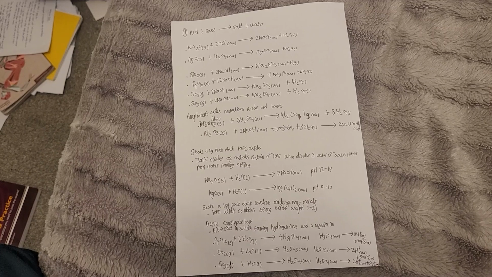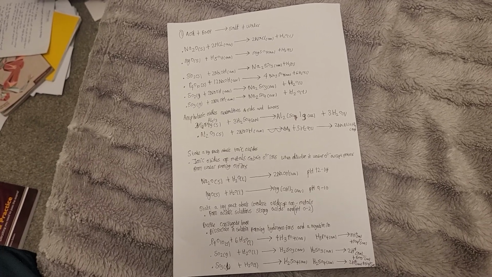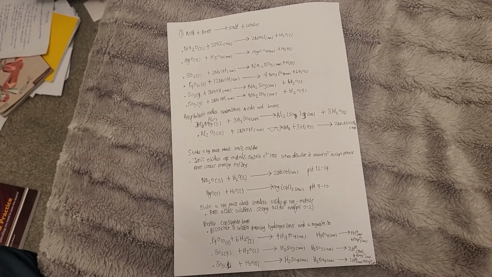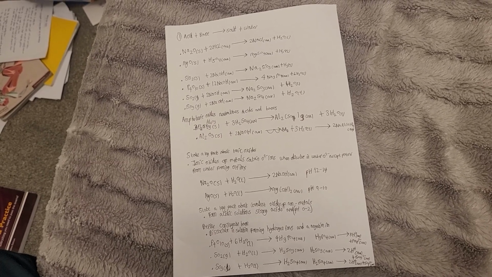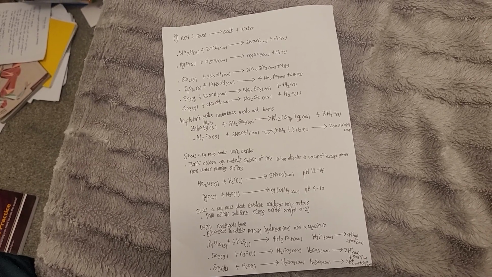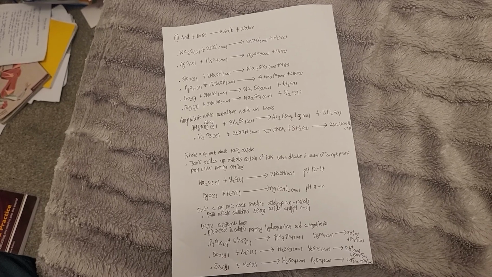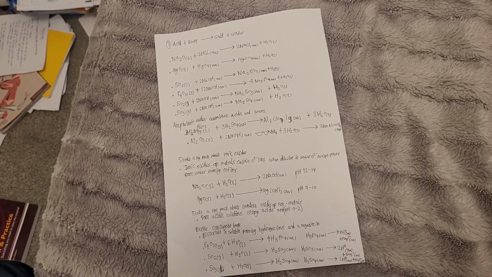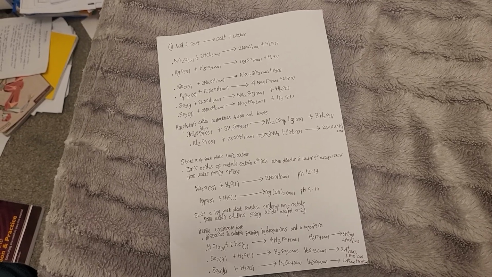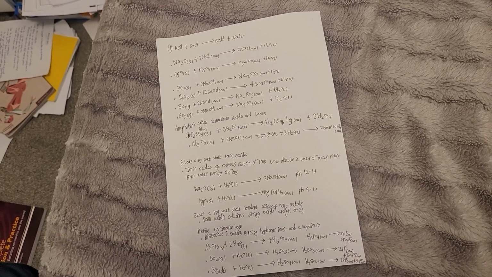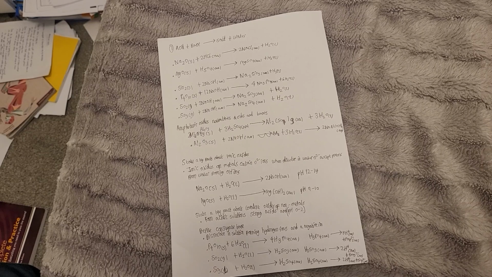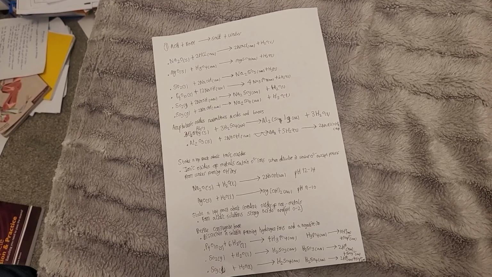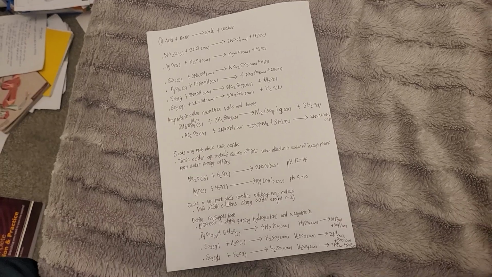Then I've got P4O10 solid plus 6H2O liquid forms 4H3PO4 aqueous. SO2 gas plus H2O liquid forms H2SO3 aqueous. SO3 liquid plus H2O liquid forms H2SO4 aqueous. And for the ions, H3PO4 aqueous dissociates to 3H+ aqueous plus PO4 3-. H2SO3 aqueous goes to 2H+ aqueous plus SO3 2- aqueous. H2SO4 aqueous goes to 2H+ aqueous plus SO4 2- aqueous.